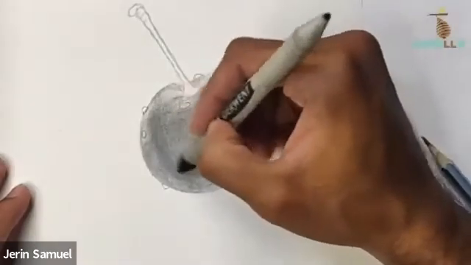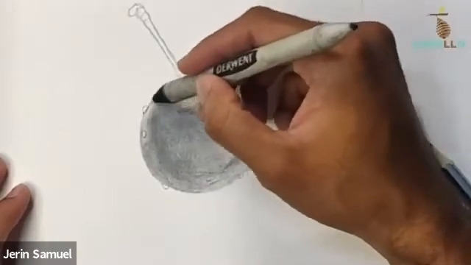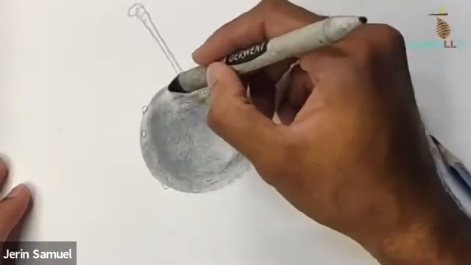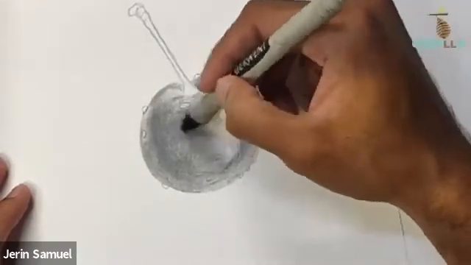Blending is just to get a smooth texture. We don't want equal shading everywhere. When you're blending, only the areas where there is a lot of texture, you just blend.